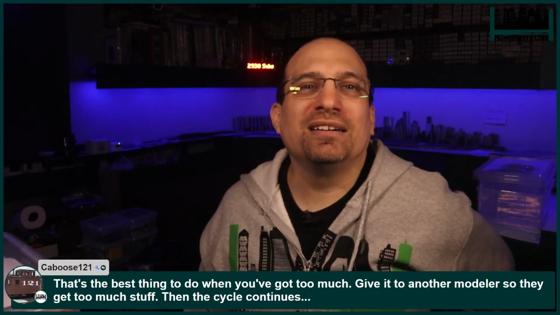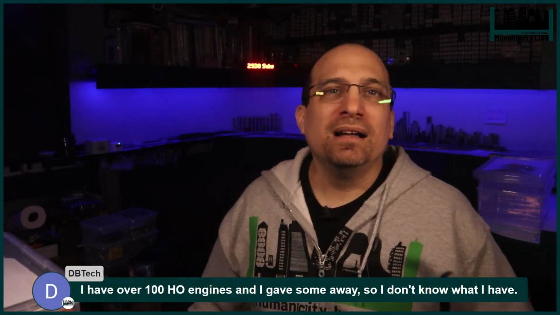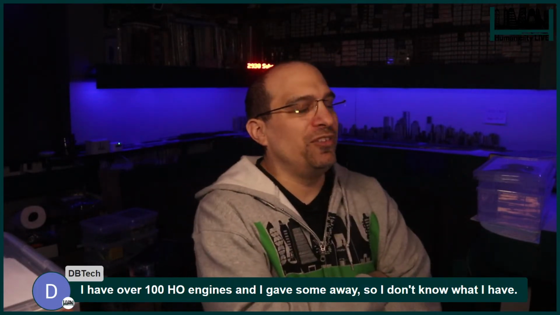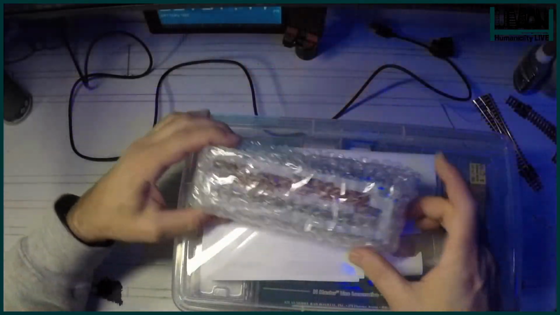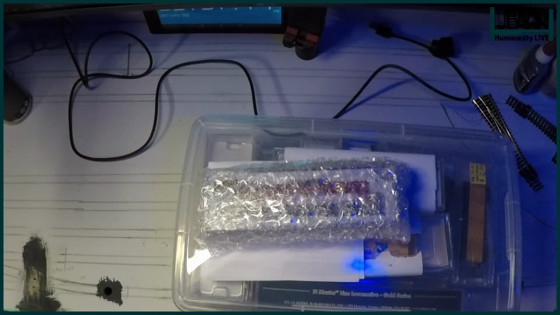Cameron, I know you know that well, because I know you've gotten a couple things from your club as well. I definitely have over 100 locos if you count up all of the different scales. I really hope I don't have over 100 locos in N scale. That said, this is a new locomotive that I'm adding to my collection because, you know, I needed it. So this actually came in the mail today.